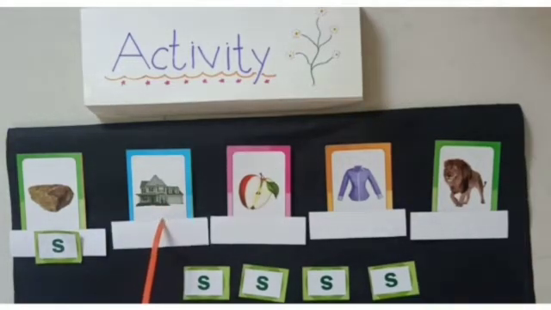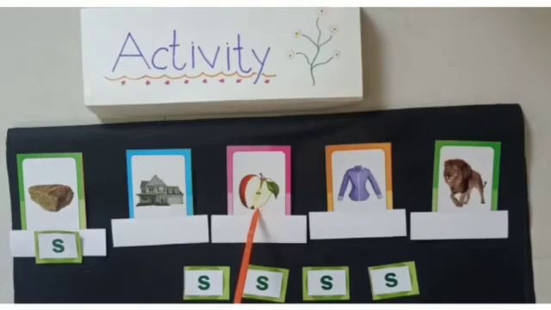Now, what do you see in this picture? This is the picture of a house. Does house start with alphabet S? No. So, we will not put alphabet S below this picture. Now, tell me, which picture is this? This is the picture of an apple. Does apple start with sound S? No, it doesn't start with alphabet S. So, we will not put alphabet S below this picture.